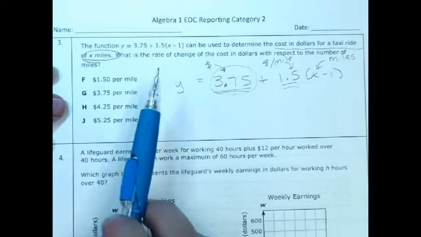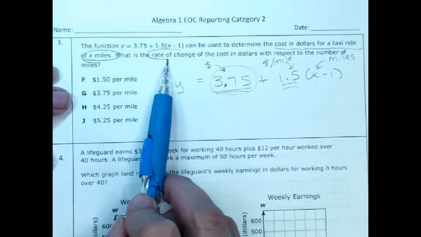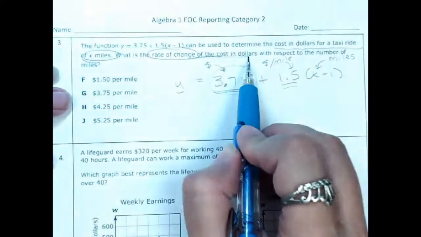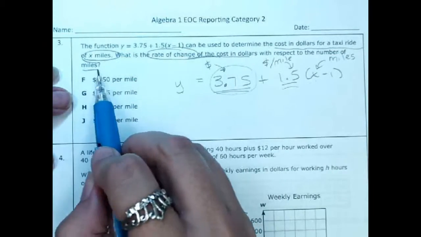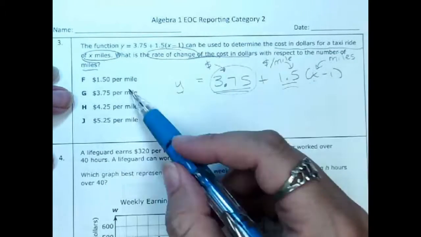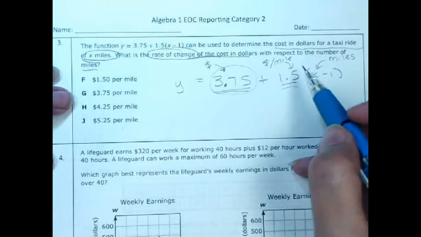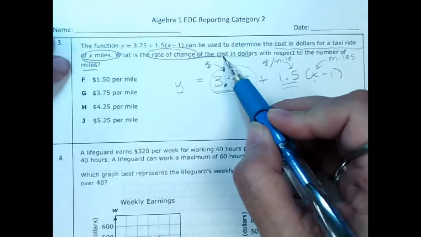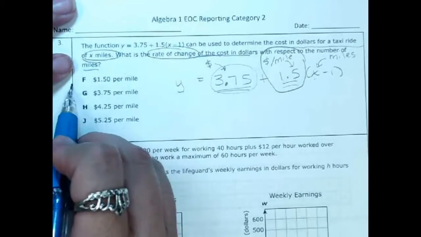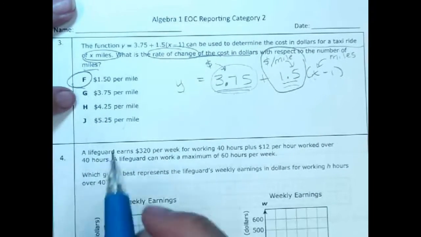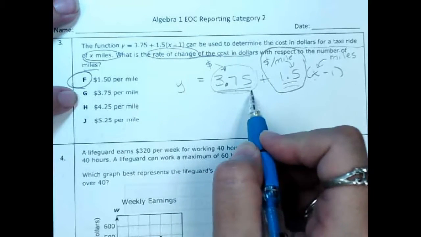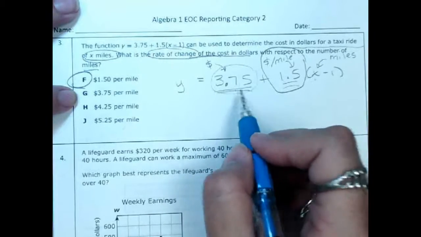So now what it's asking me is to find the rate of change of the cost, and this is kind of wordy, the cost in dollars with respect to the number of miles. Well, out of this stuff here, X was just how many miles we went, and that's not this part. It's asking me for the cost compared to the miles. That's this part right here. So it has to be the 1.5 number. It's not the 3.75 number because we're not multiplying that times anything, so that's not cost per mile, it's just a flat cost.